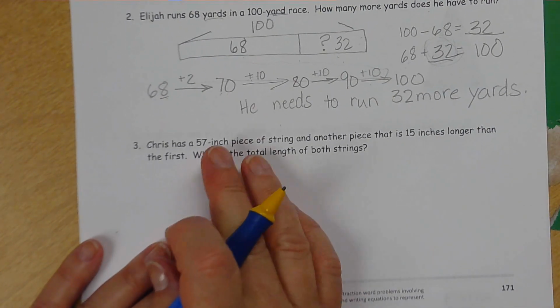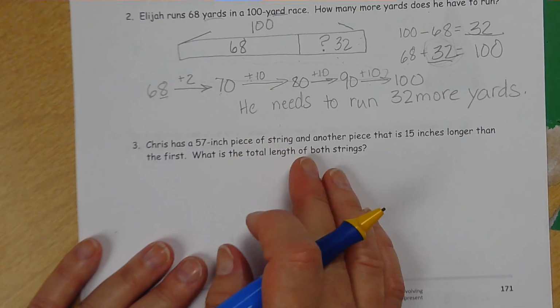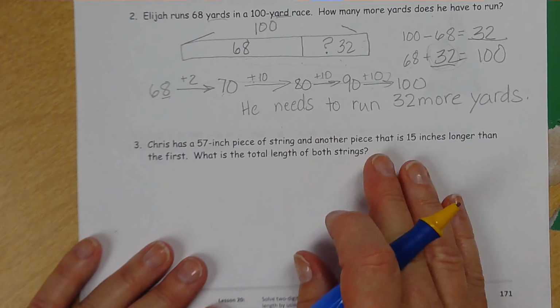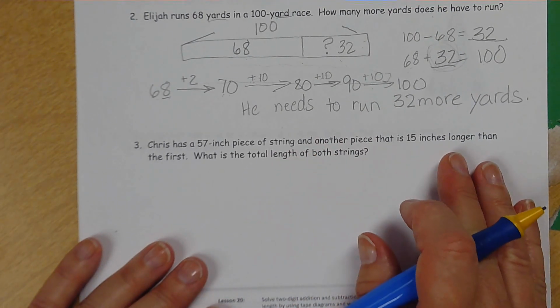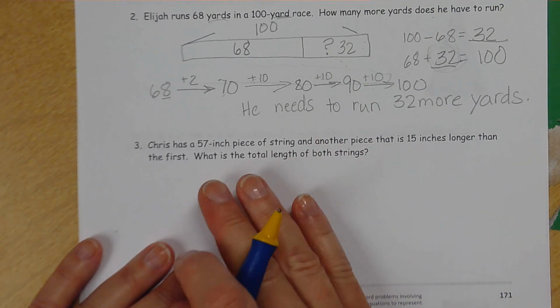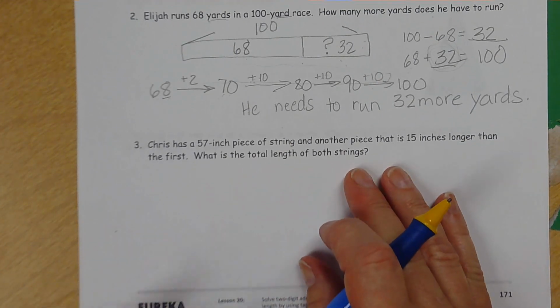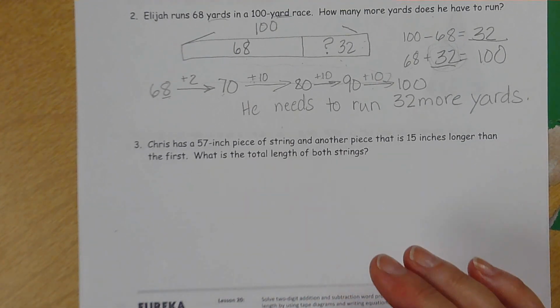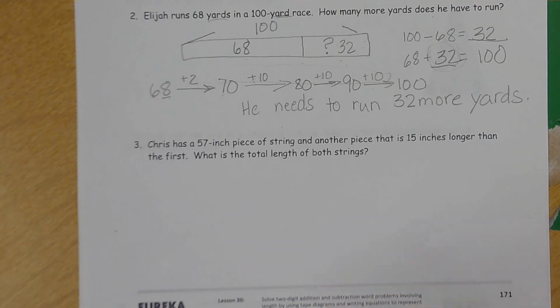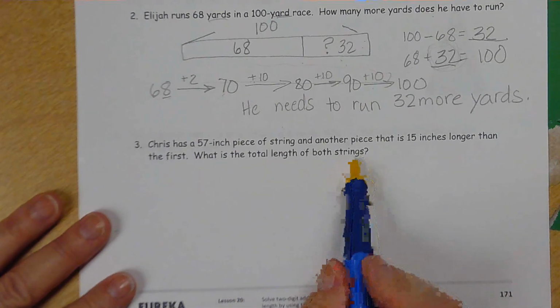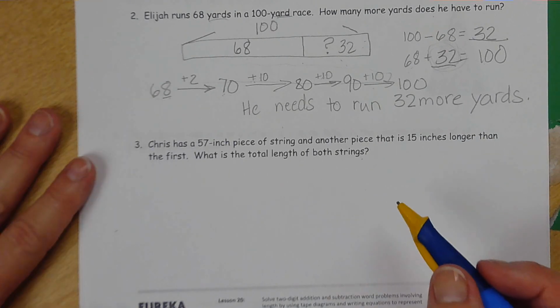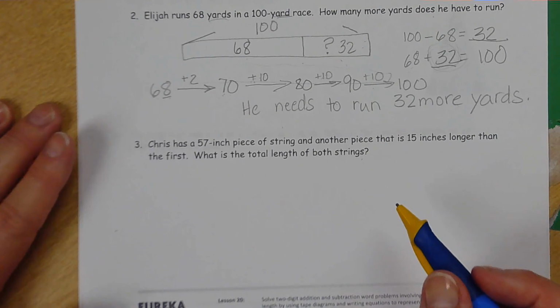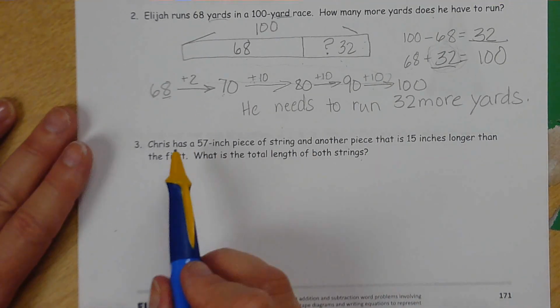Chris has a 57-inch piece of string and another piece that is 15 inches longer than the first. What is the total length of both strings? Okay, there's some missing information. They're asking me to find the total, but I don't know how long both strings are. Let's go back and see what we can draw.